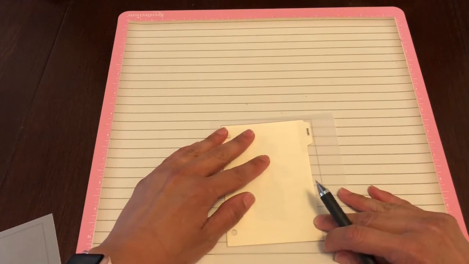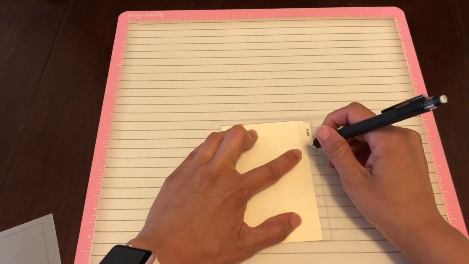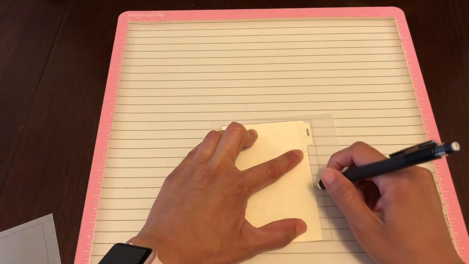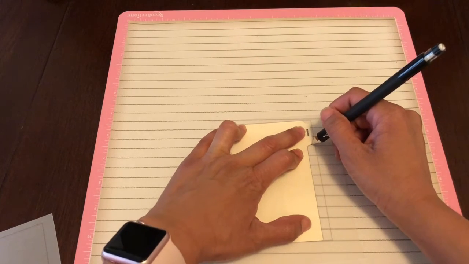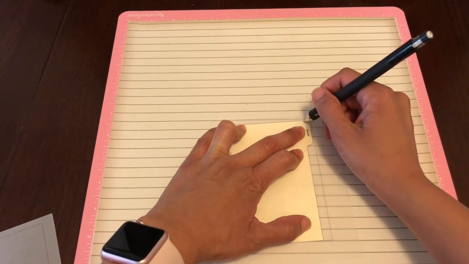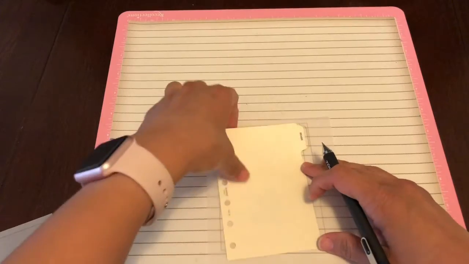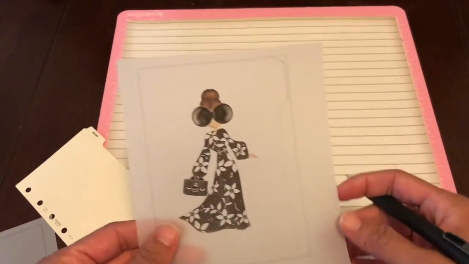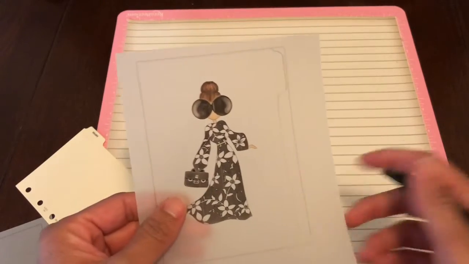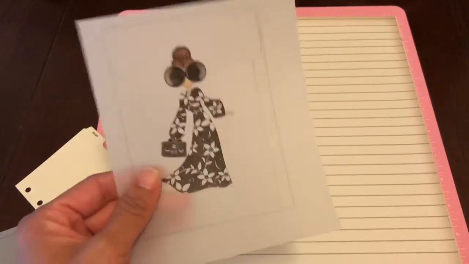So I make a line, and I just kind of trace around the divider, and that's it. So now you'll see exactly where my line is, and that is where I'm going to cut. So I will take my scissors and I will cut around there.